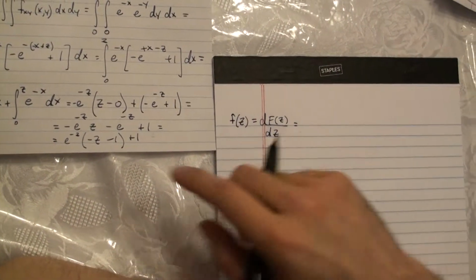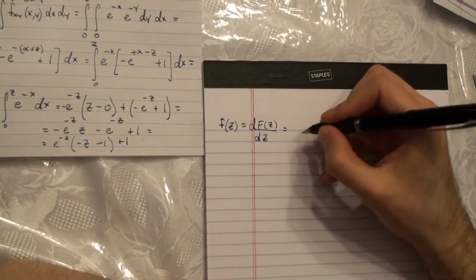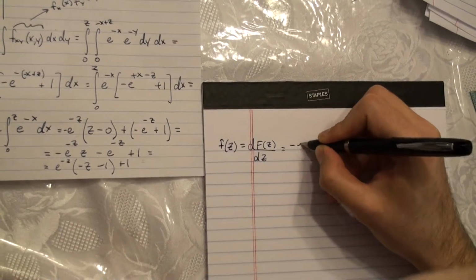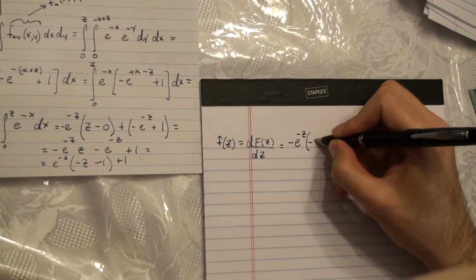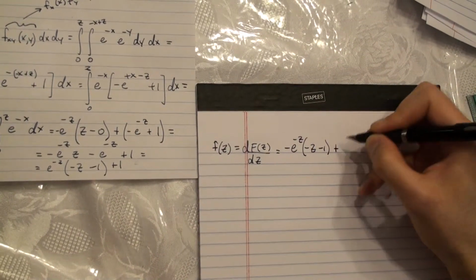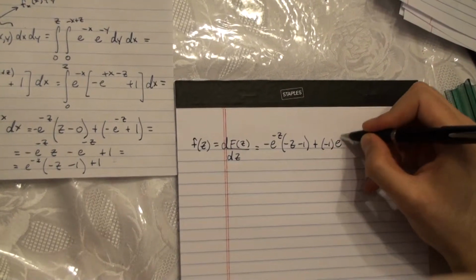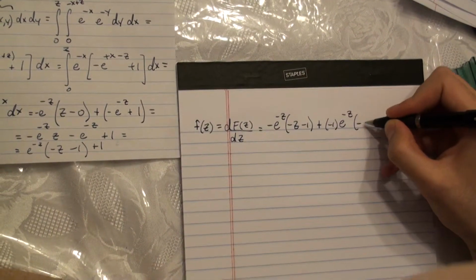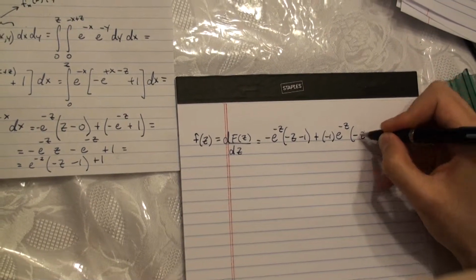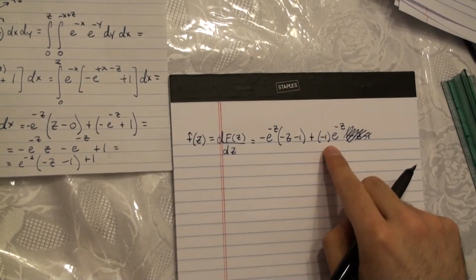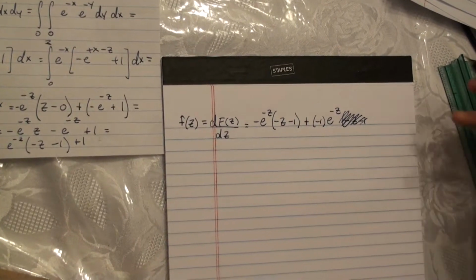Let's take the derivative of the first one, which is minus e to the minus z, times minus z minus 1, plus the derivative of the second one, which is just minus 1 times e to the minus z.